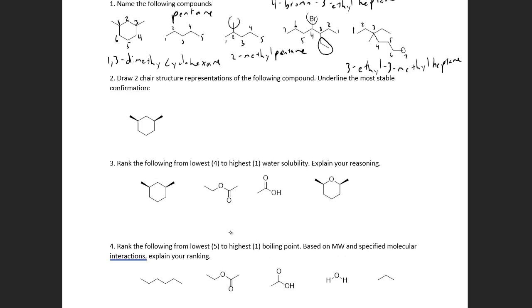All right, for the next, we're drawing 2 chair structure representations of the following compound. So I'm going to go ahead and draw a cyclohexane ring. When I draw this, I basically draw kind of a sideways V, and I make sure that my next 2 lines are parallel with each other. And then when I draw the next line, I make sure that line is parallel with this line right here. Then I connect it, and I make sure that line I'm drawing now is parallel with that line there. All right, let me erase some of those notes. So there's my chair structure.